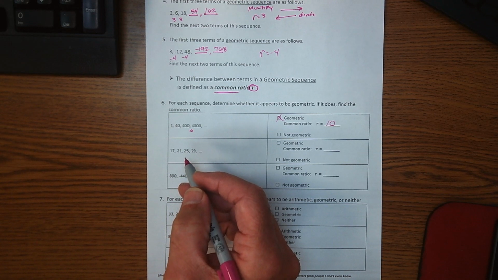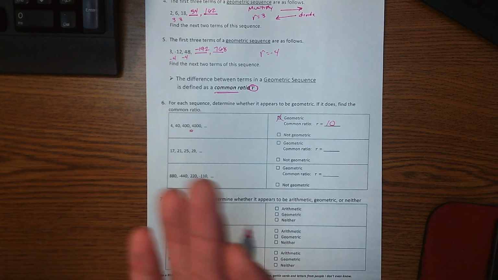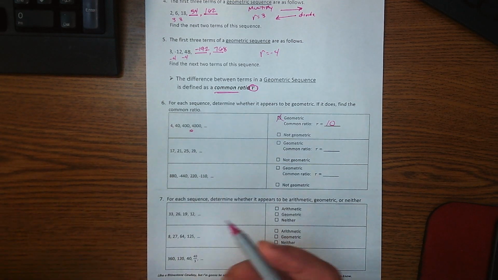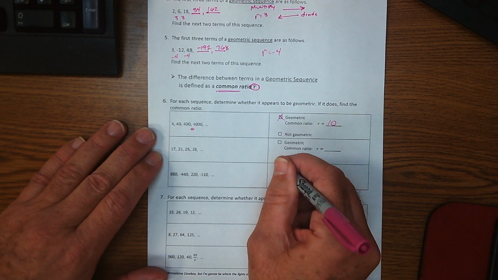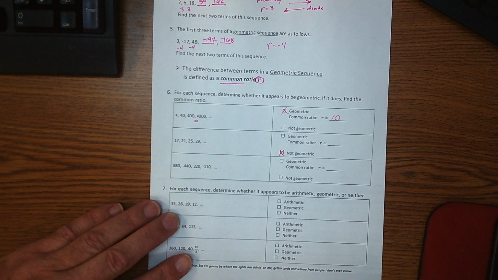Well, those are plus 4. But like I said, they're seeing if you know how to solve it. So they're going to give you the first two that will work, the third one won't work. That means the whole thing's out. Make sense? So check them all. This is not geometric. Now, what about this one?